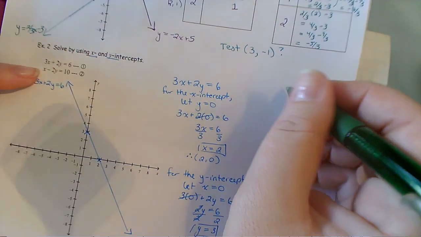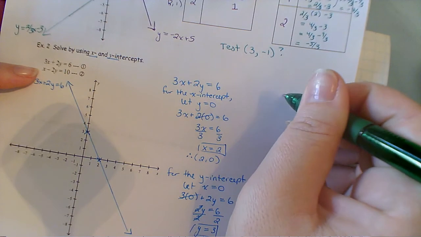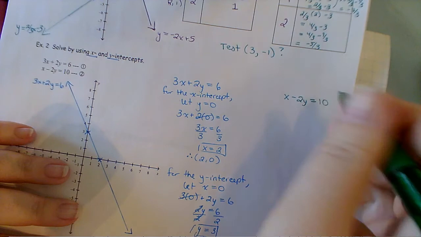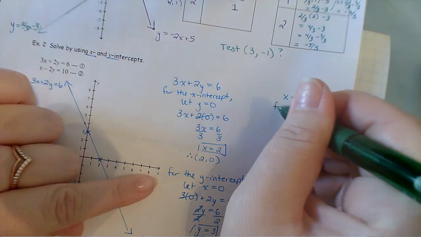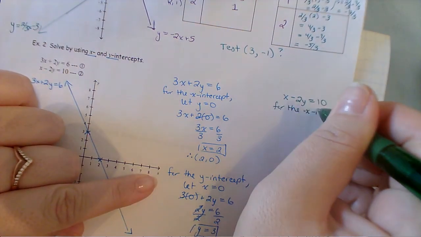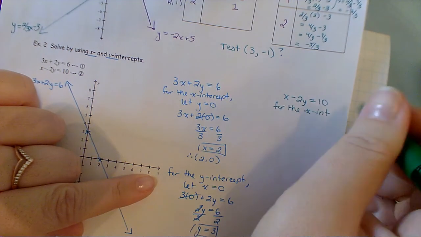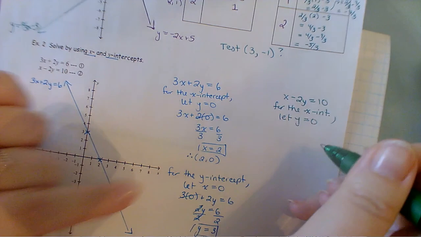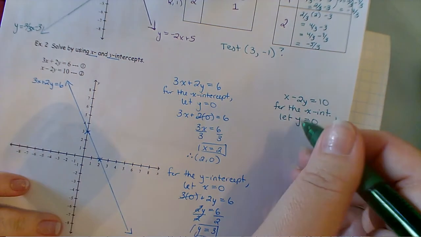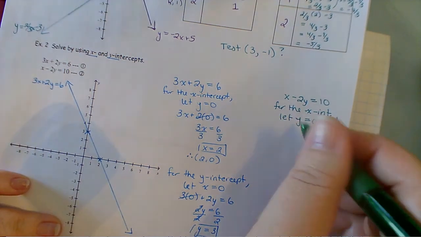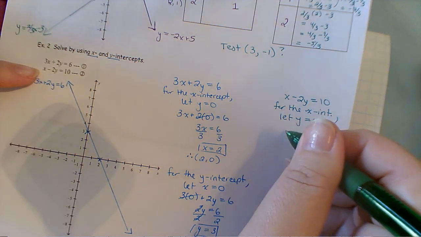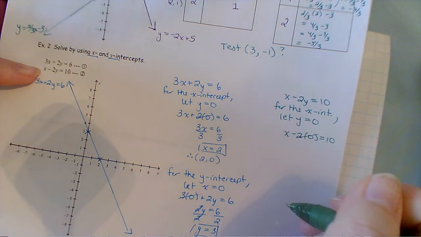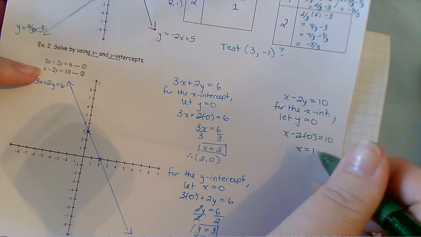Let's try now the second line. So we repeat the whole process again. X minus 2y equals 10. That's the second line equation. Again, start over. For the x-intercept, and I'm going to short form it to int, period, comma, let y equal 0. When I say b, I mean equals. So mathematically, you would write y equals 0. Go to the equation, x minus 2 times 0 equals 10. Anything times 0 goes away. Look at that, x equals 10.